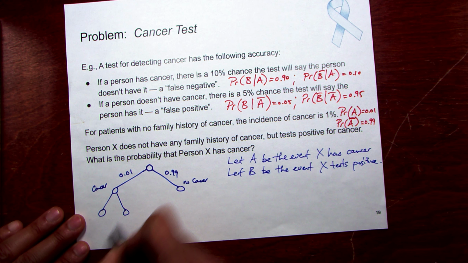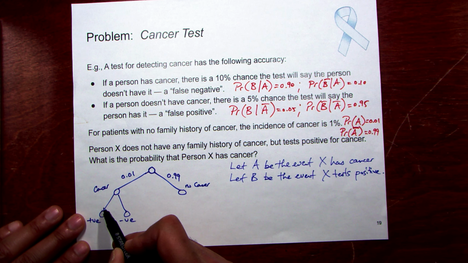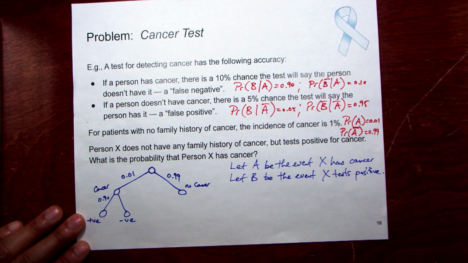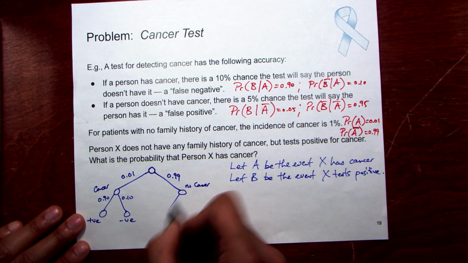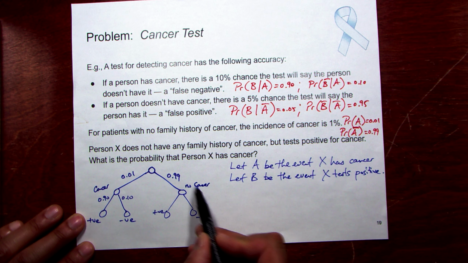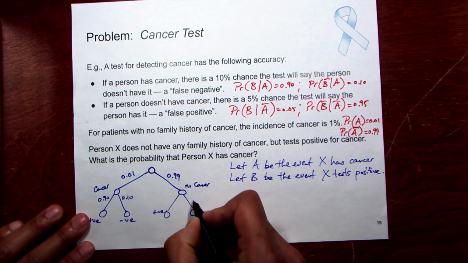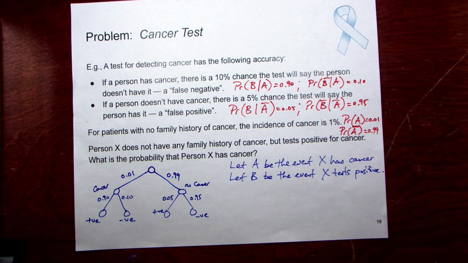Let's put positive on the left, negative on the right. If they have cancer, there's a 90% chance it's going to return yes, 10% chance it's going to return no, and we'll likewise do positive and negative here. So no cancer should be 0.95, and yes cancer 0.05. So far so good.